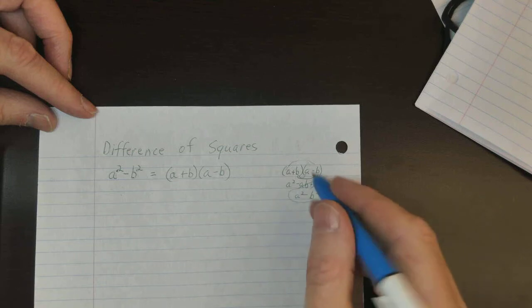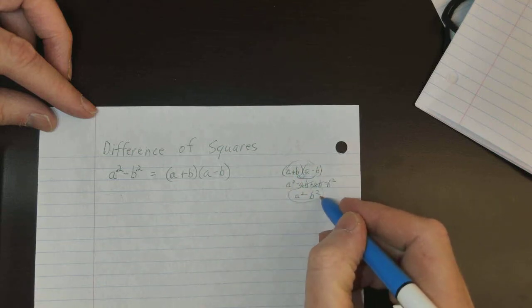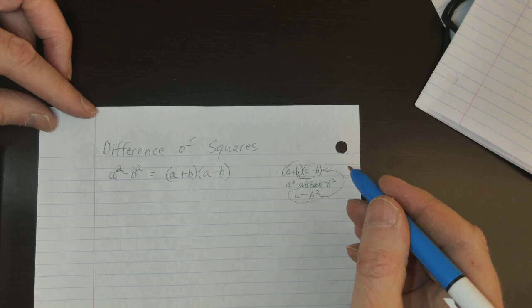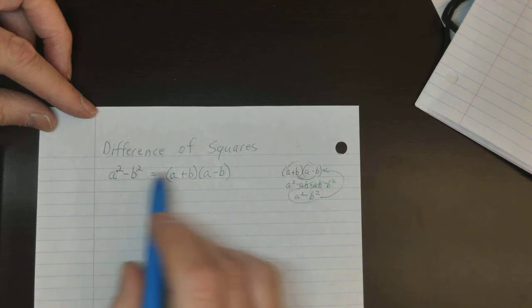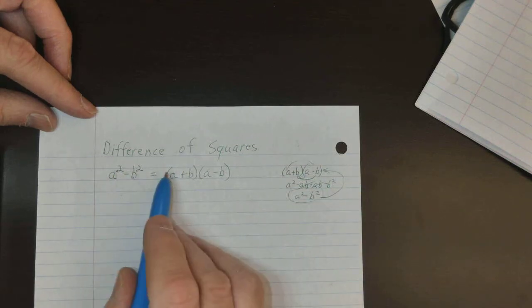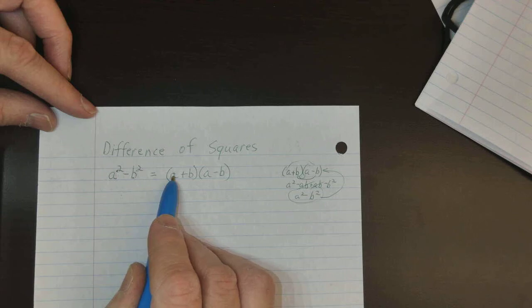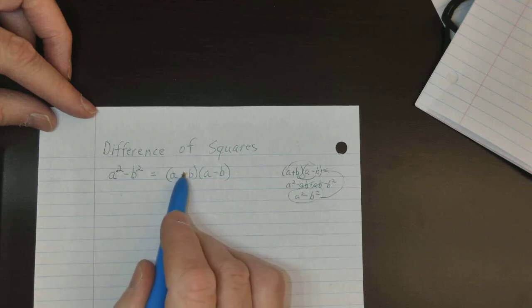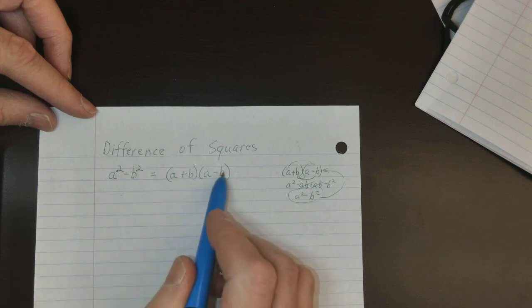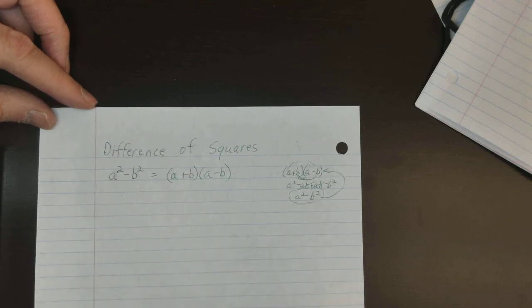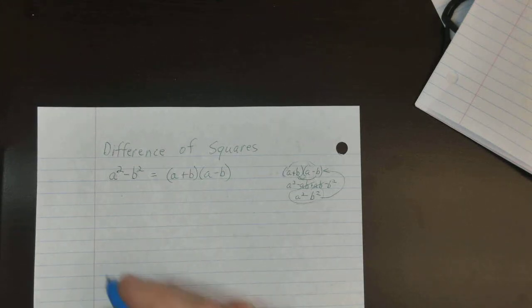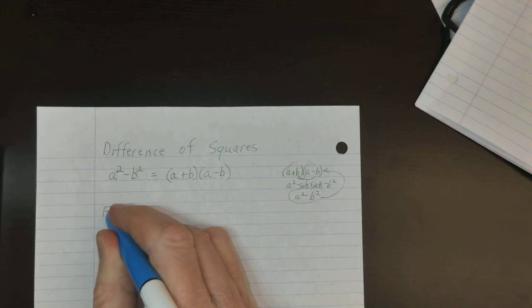So we multiplied that together, but we're taking this answer and going back to the factored form. So this is the pattern. You have the square root here and the square root here. You have a plus with one of them, and you have the same thing but with a minus with the other. So that's the general form. Okay, let's do a couple of examples.